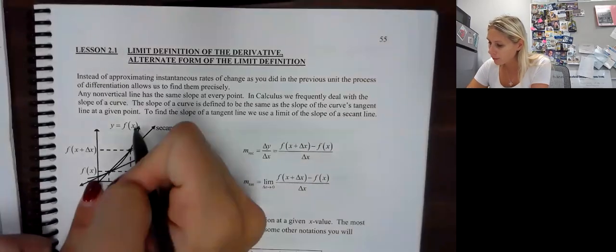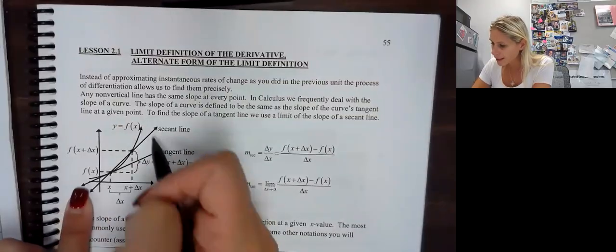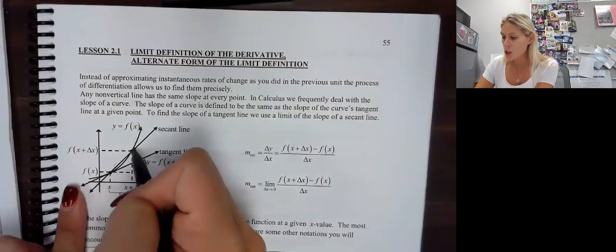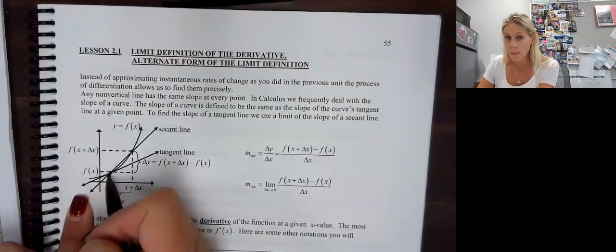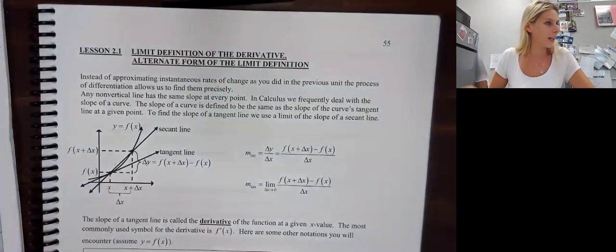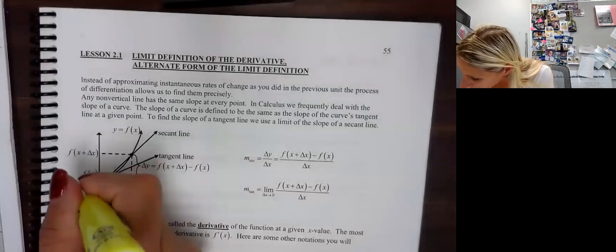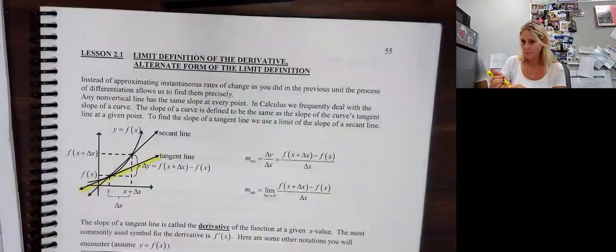So as you can see right here, they have this curve right here. A secant line would be going through 2 points, whereas the tangent line only goes through 1 point right here. So let me highlight that for you if I can. So the tangent line is only hitting that curve at one single point, okay?